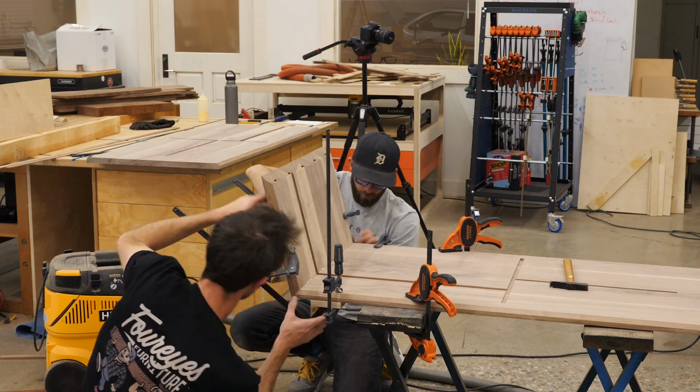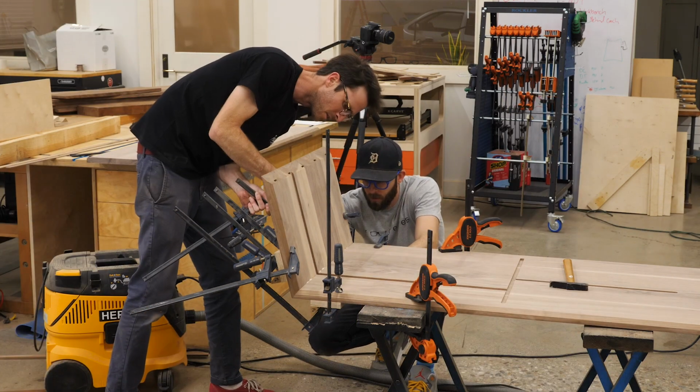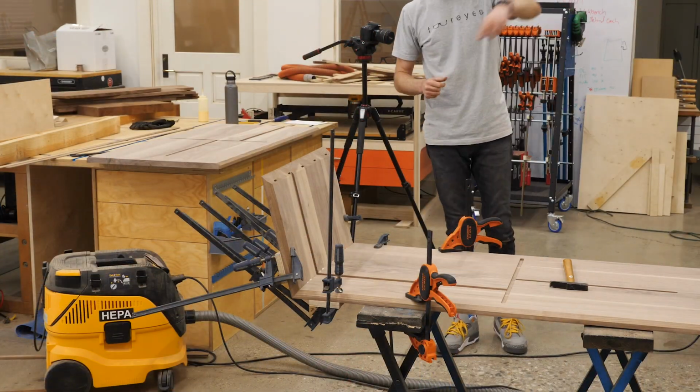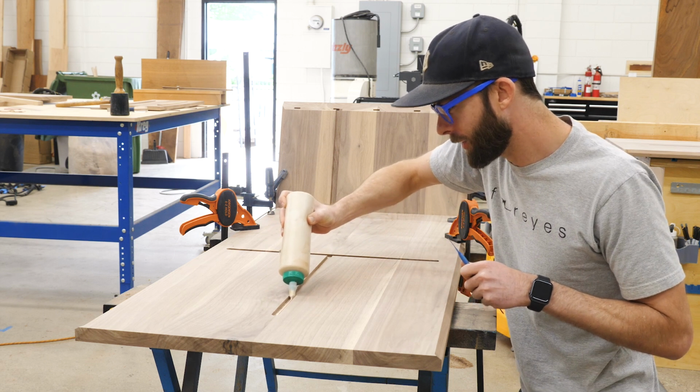Then from there, we can attach the side panel to our bottom panel. And in the plans, we'll show how you can make these clamping blocks that are specifically designed for these particular joint angles. But anyway, by the time we got those on, our first sub-assembly was dry enough that we could install it on the bottom panel.